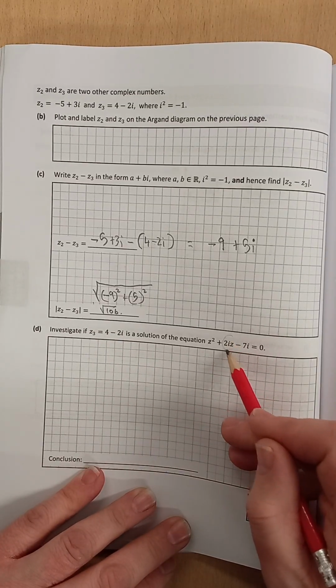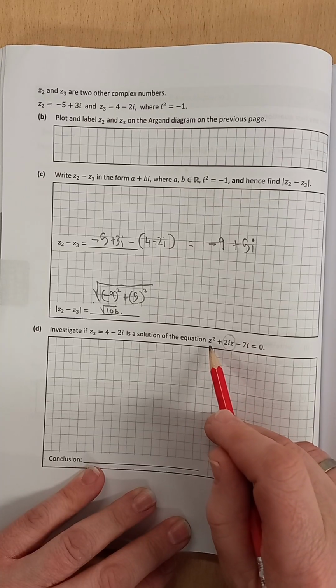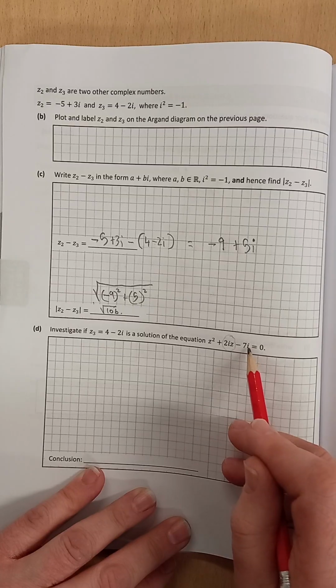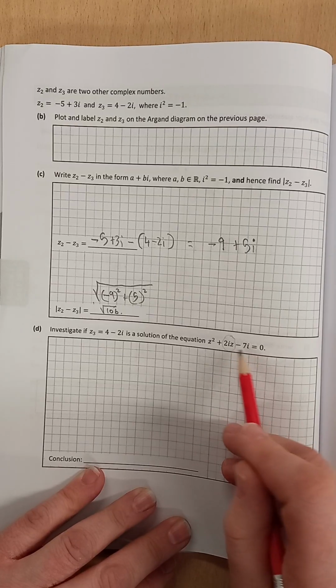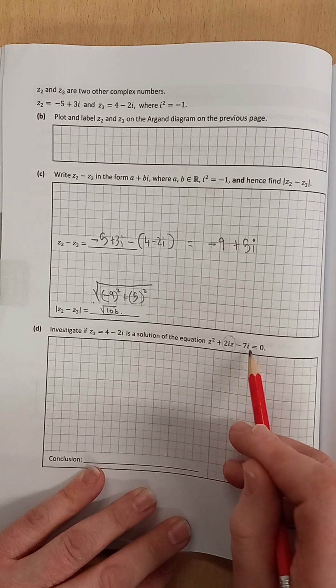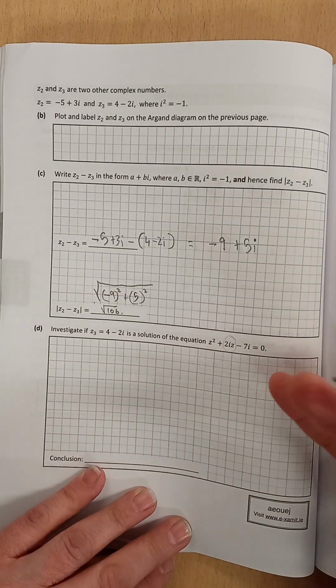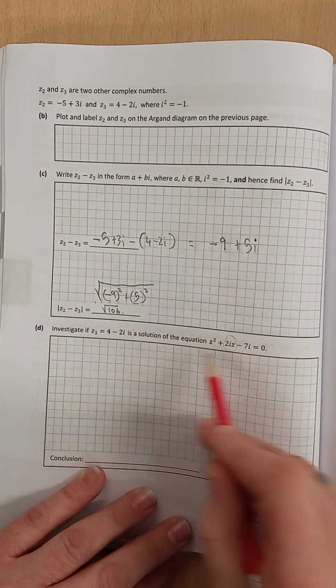But I would not use it here. Why? Because the minus b formula only really works when all the numbers are whole numbers. There's no i involved. So if that was z squared plus 2z minus 7, I could do the minus b on it and check that that's one of the answers. I can't. So the only other way to do it is to substitute it in.